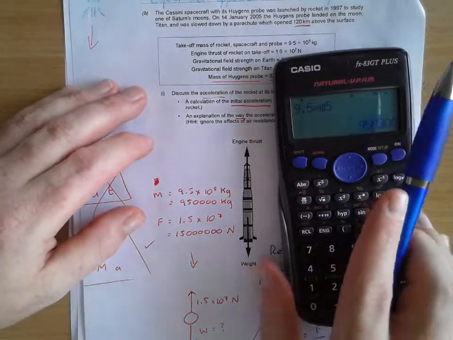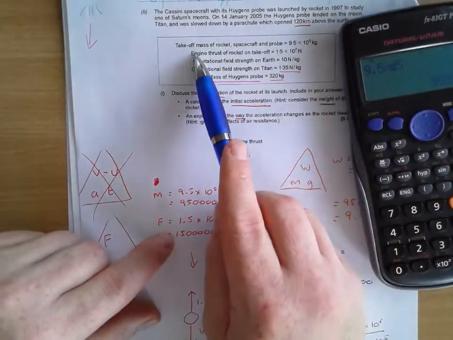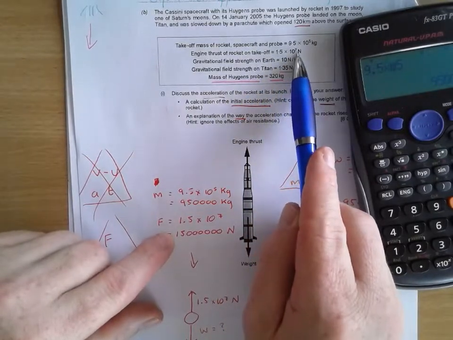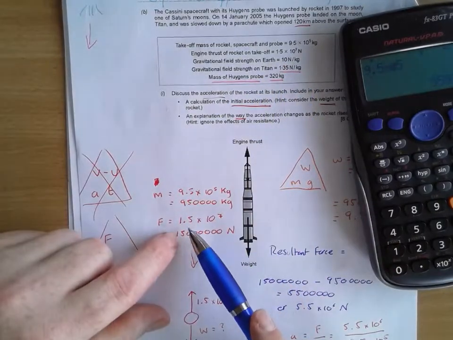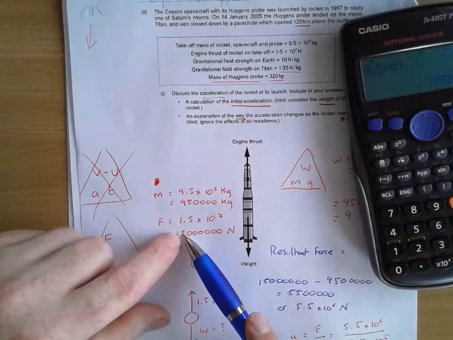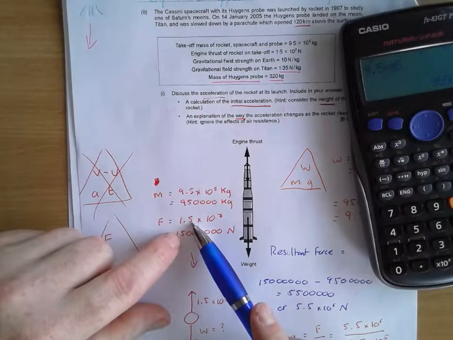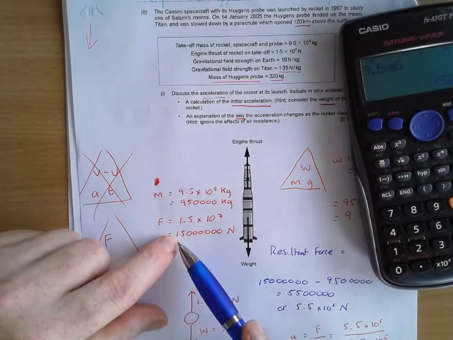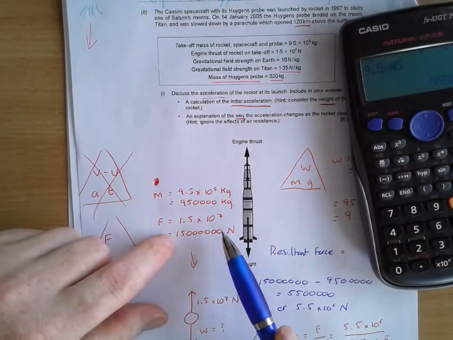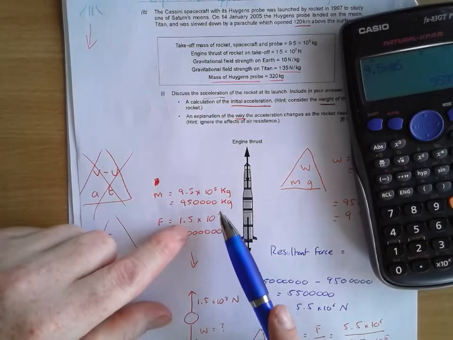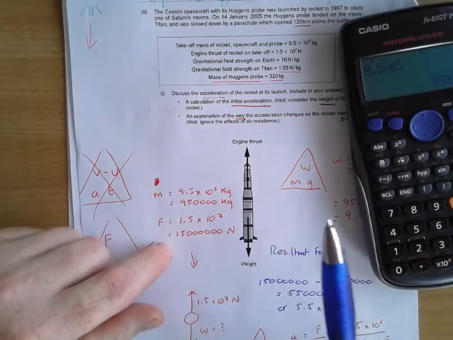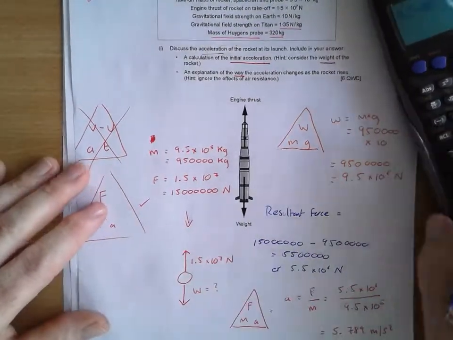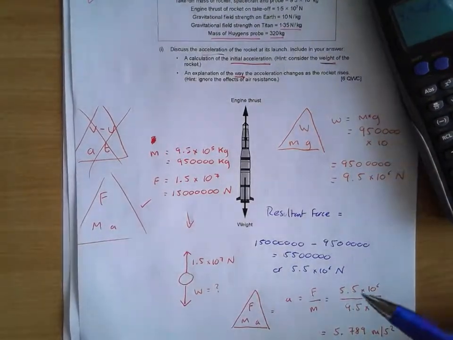Look, have I got a force? Yes, I have. I've got the engine thrust on the rocket at takeoff, 1.5 times 10 to the power 7. Again, that's easy to do. I've got 1, and then I need 7 figures after, including my 5. So 1, 2, 3, 4, 5, 6, 7. So that's a number I can deal with and get my head round rather than using all these numbers all the time.